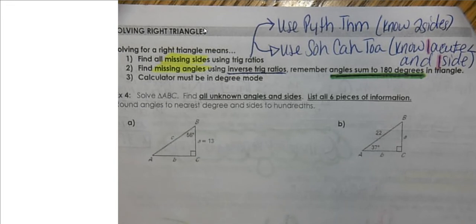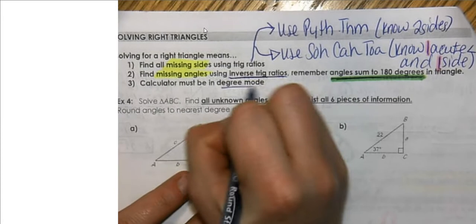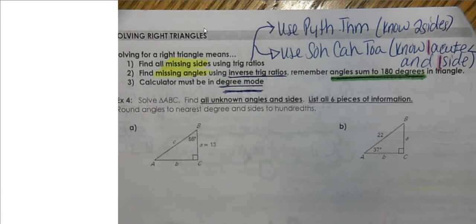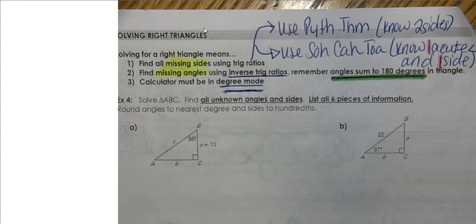In our calculator, we need to make sure that it is in degree mode, since we're only working with angles that are degrees instead of radians. We're not quite there yet to talk about radians.